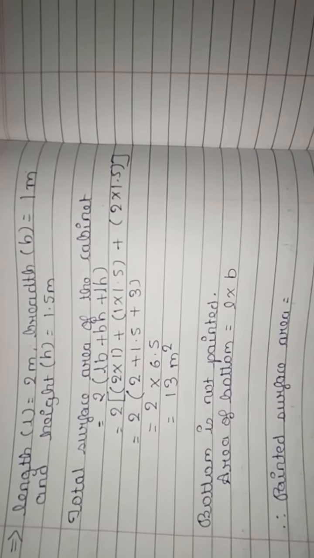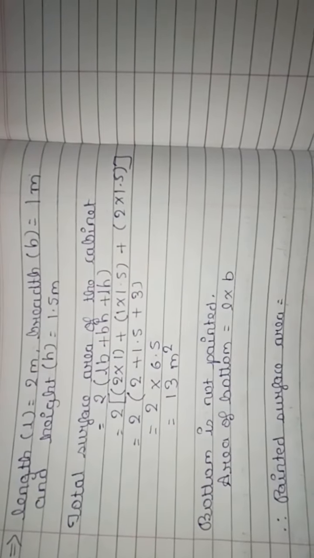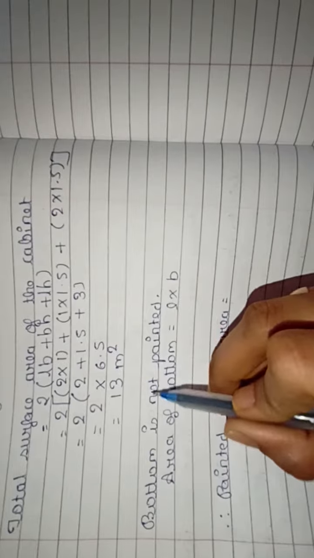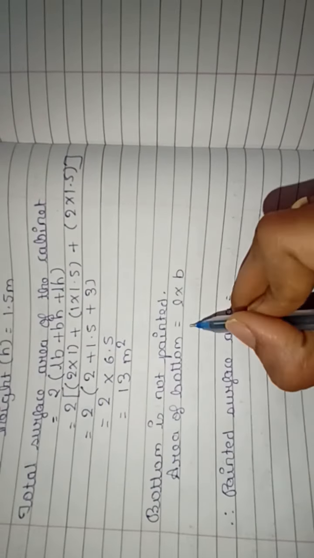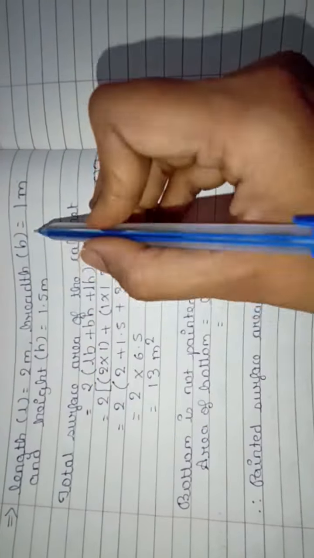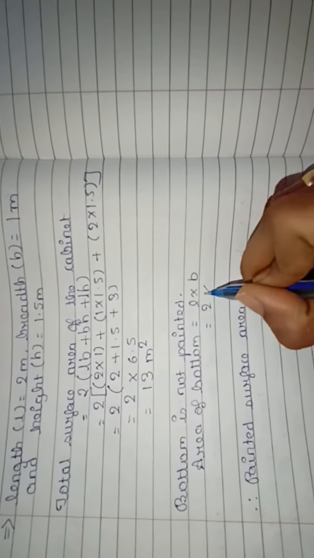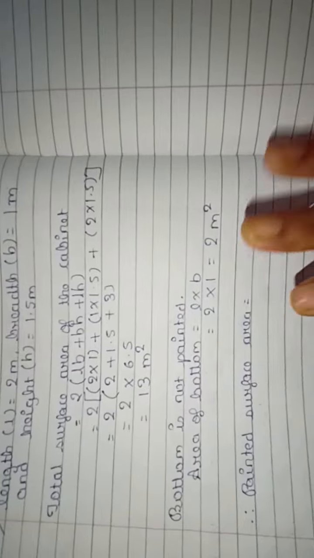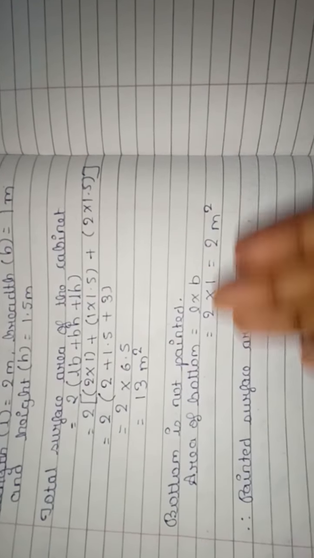Now we know that the bottom is not painted, so we have to subtract the surface area of the bottom. So the area of the bottom will be length into breadth. Length is 2 and breadth is 1 meter. 2 multiplied by 1 will give us 2 meter square. 2 meter square is the surface area of the bottom.